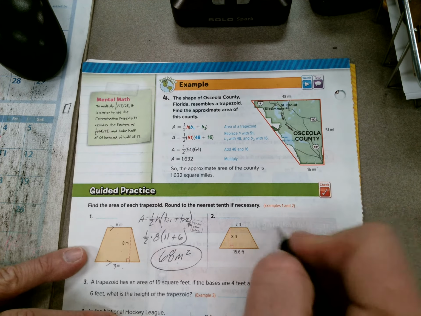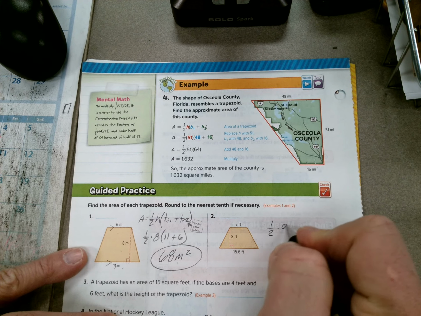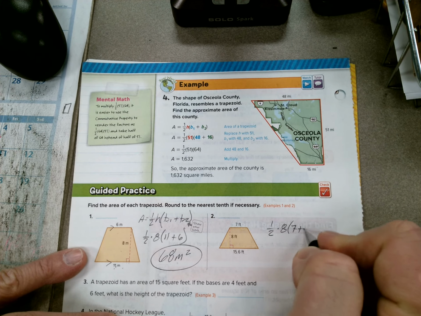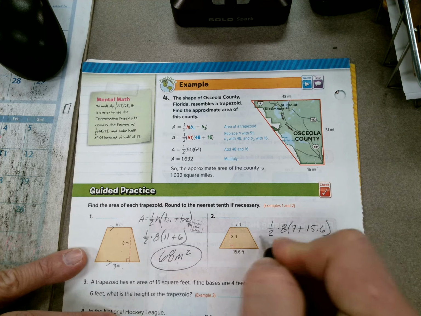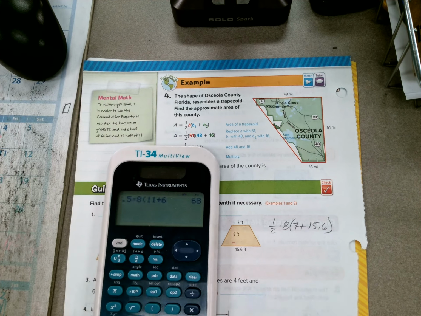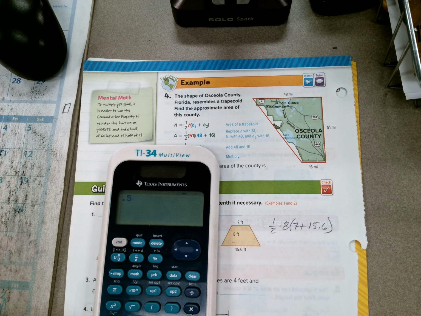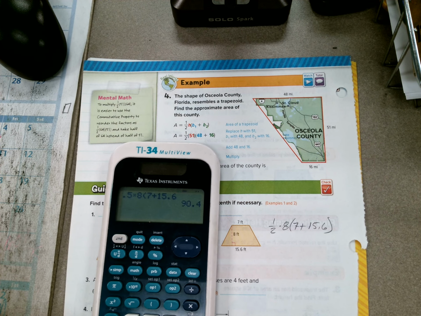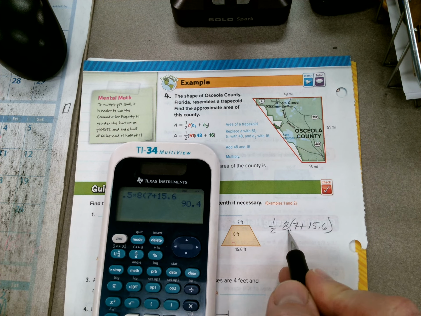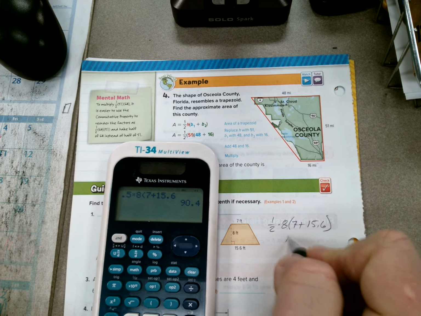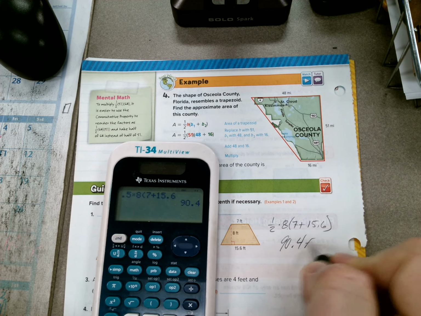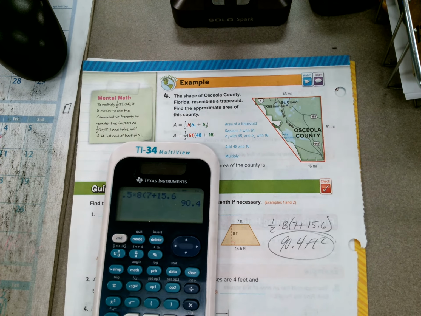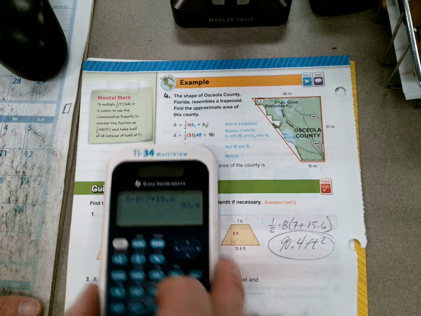Let's try that again. 1/2 times the height of 8. Base 1 is 7. Base 2 is 15.6. Yes, I do want you to write that out. It is important. So here we go. 0.5 times 8, parenthesis, 7 plus 15.6. And there it is. Or you could have just said, half of 8 is 4 and then multiply it by that. However it works for you is fine. And we're going to circle that answer. Okay, good start here.